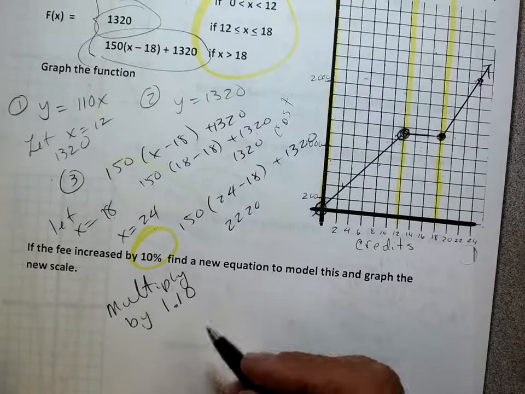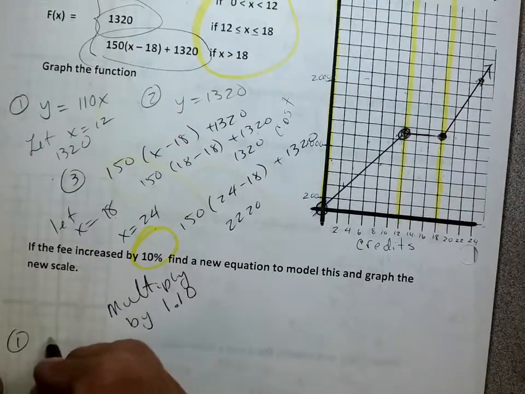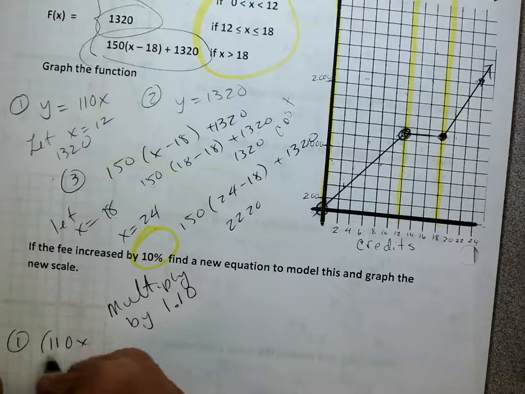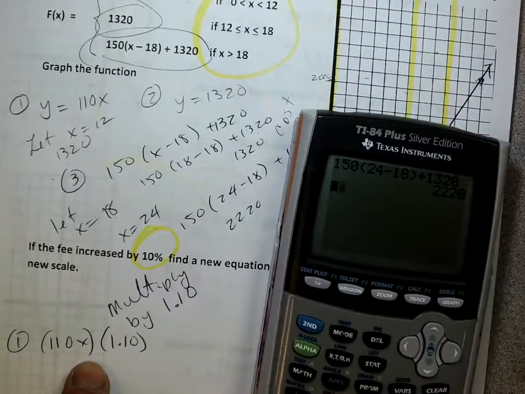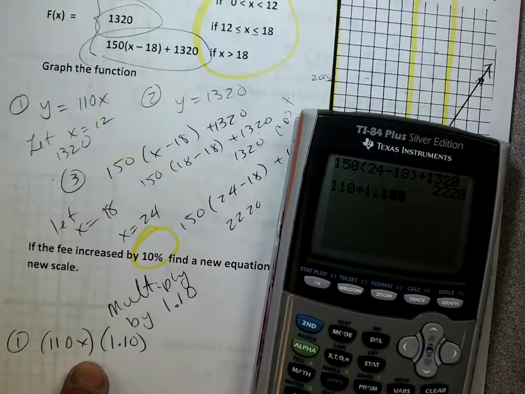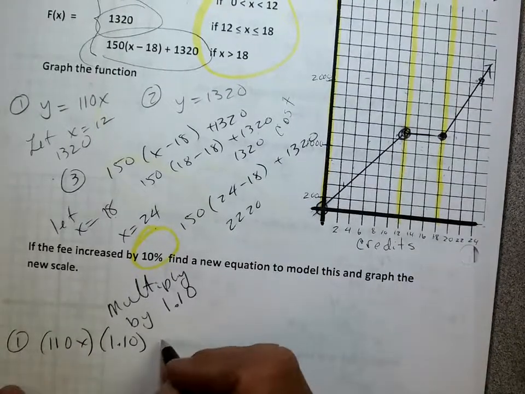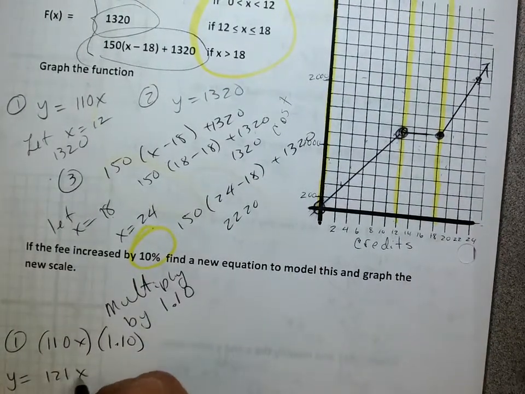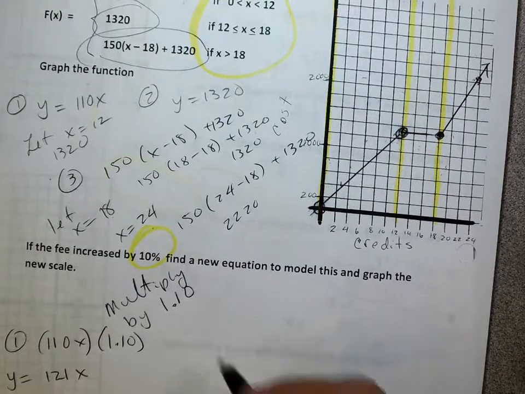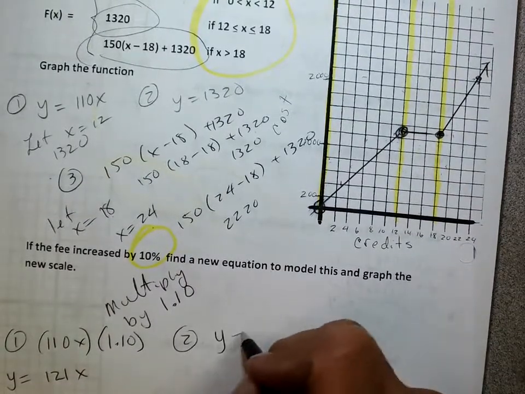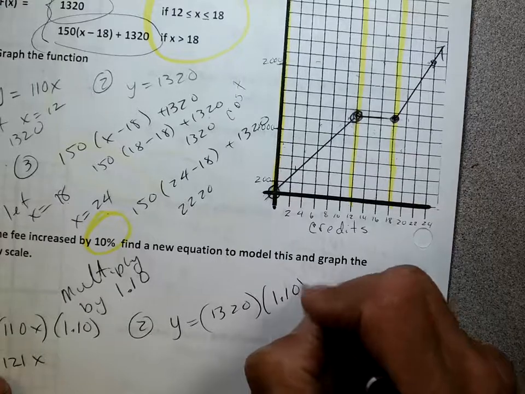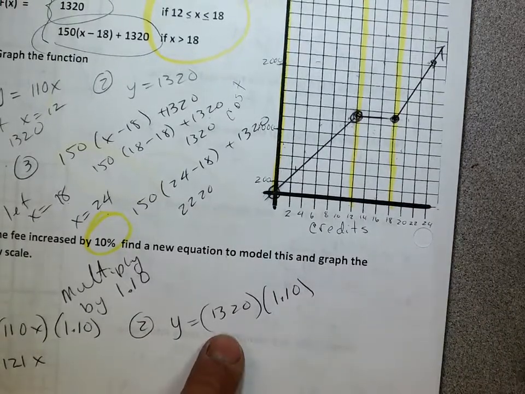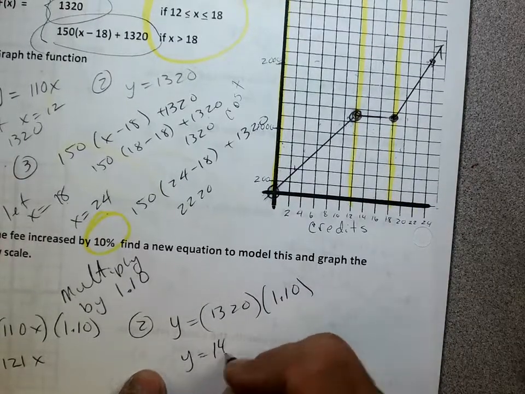So I'm going to take equation 1, which is 110x. I'm going to multiply that by 1.10. All right, let's see what that is. And I get an answer of 121. So my equation 1 now is y equals 121x. My equation 2, which is simply y equals 1320, I'm going to multiply that by 1.10 because that'll increase it by that much. So 1320 times 1.10, and I get y equals 1452, right?